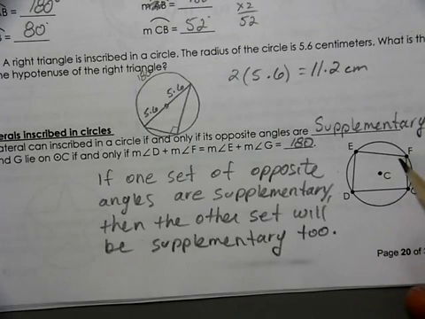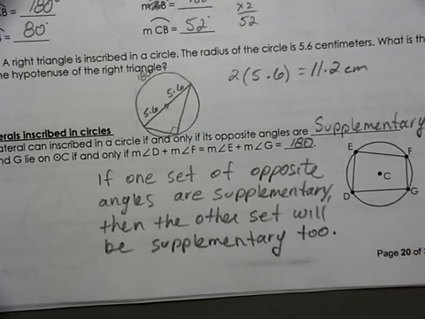So if you know two angles happen to add up to 180, the other two have to automatically add up to 180 because their total sum is 360.